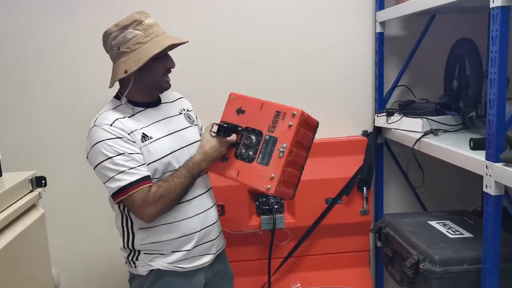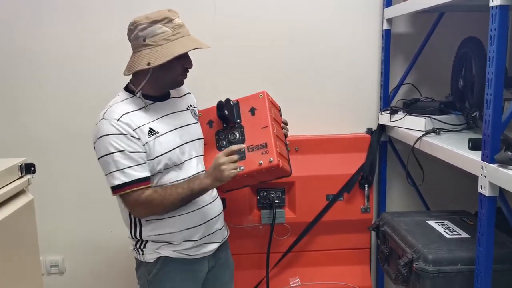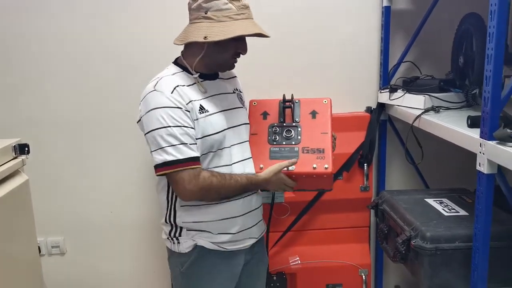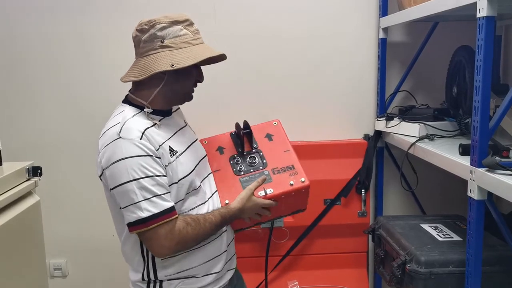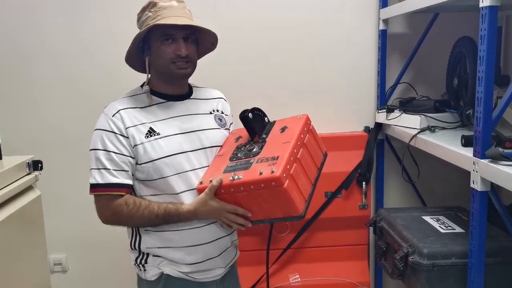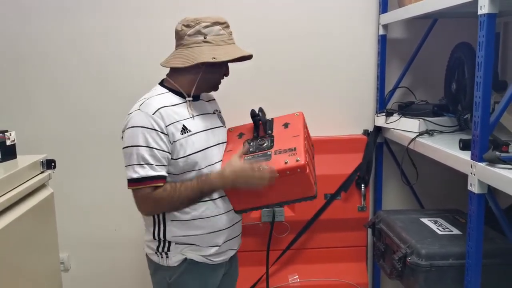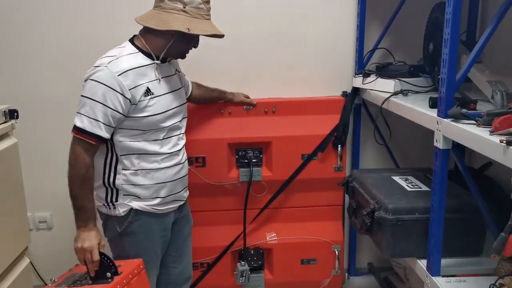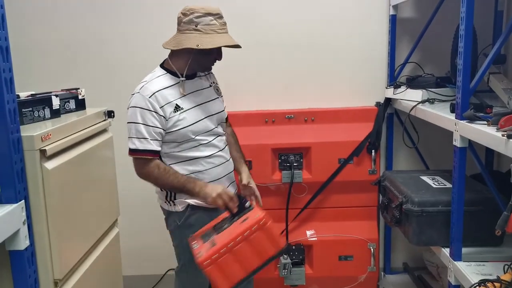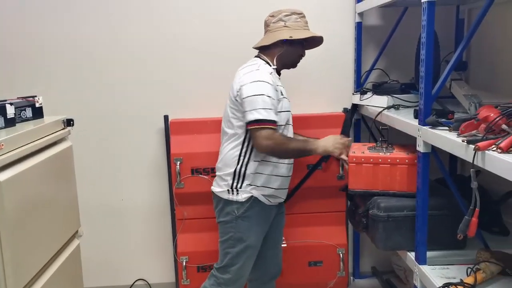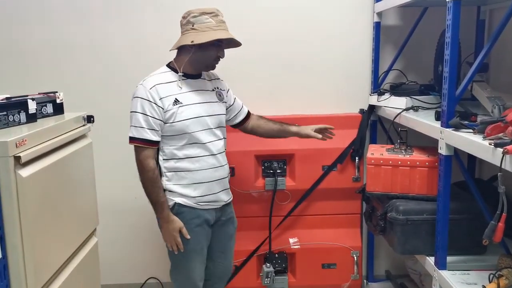This one, for example, has a frequency of 400 megahertz. That's really high frequency. But usually the higher the frequency, the lower the depth of penetration. This is a lower frequency, so it goes deeper. It's heavier, and it's a more tedious job to work with this one than the smaller one.